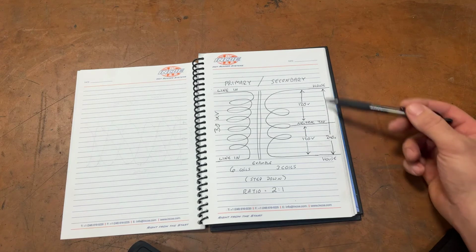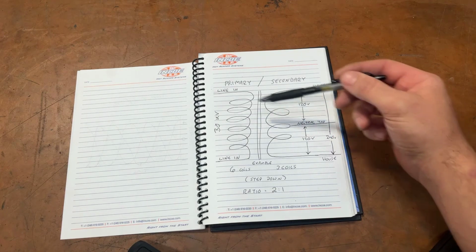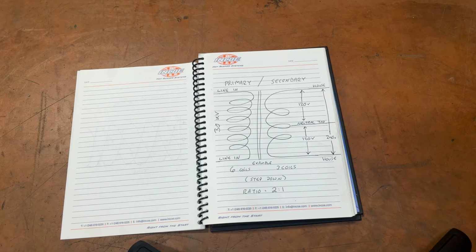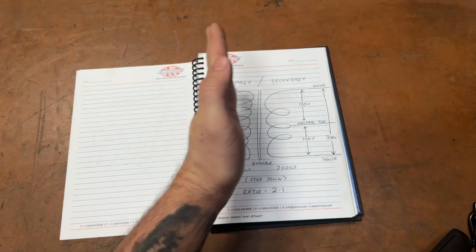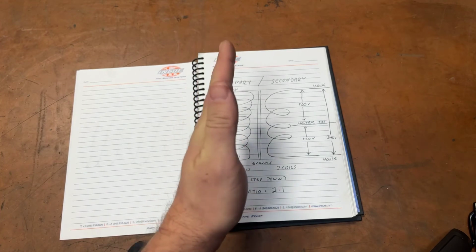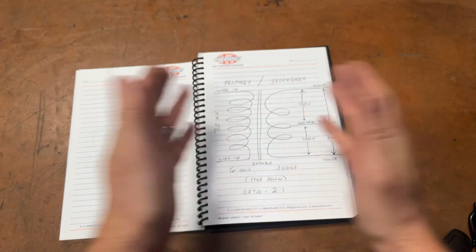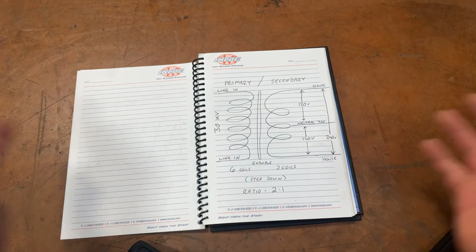And the cool thing is, this is all induction. Nothing actually touches inside of a transformer. It's just the electrons on this side shake so violently that they cause this side to shake. And we're inducing voltage just simply by being in the presence of it.